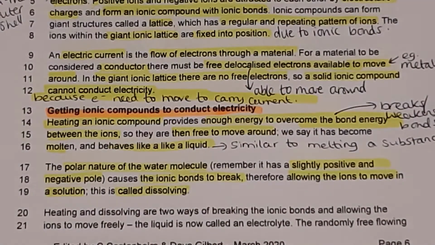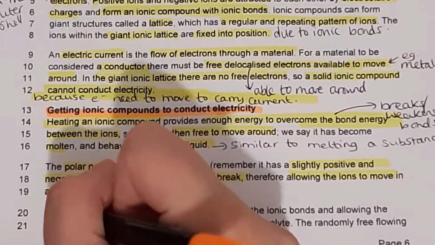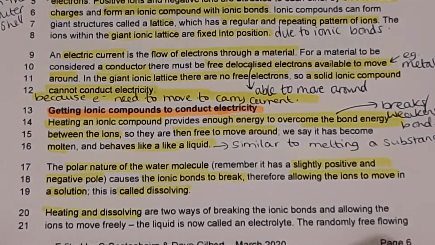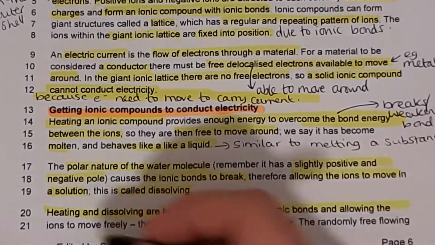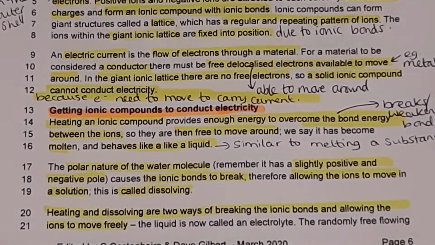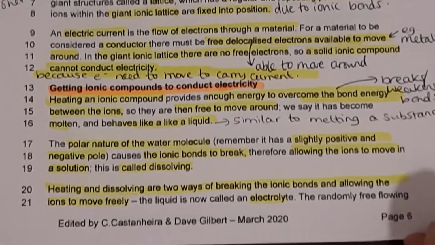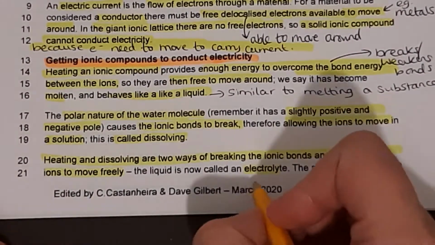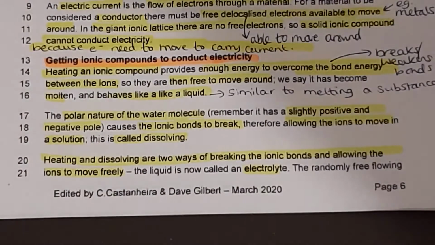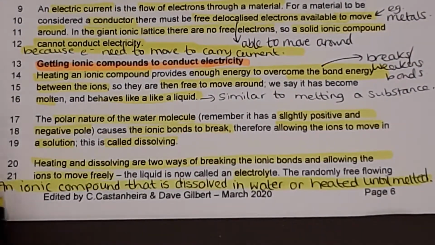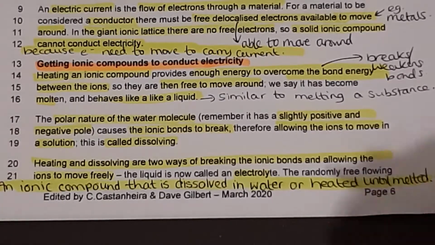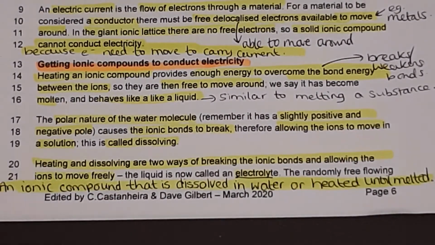And we've shown this before. So heating and dissolving are two ways of breaking the ionic bonds and allowing the ions to move freely. So this liquid is now called an electrolyte. An electrolyte is an ionic compound that is dissolved in water or heated until melted. So we're going to write a little definition there. If you'd like to add this to your page, please. An ionic compound that is dissolved in water or heated until melted. That is what the term electrolyte means.